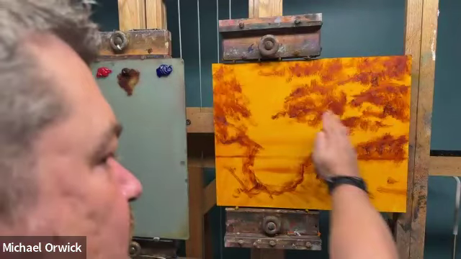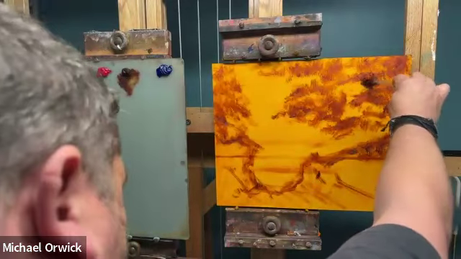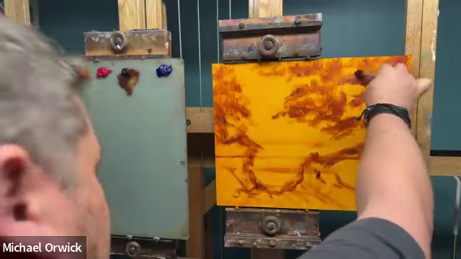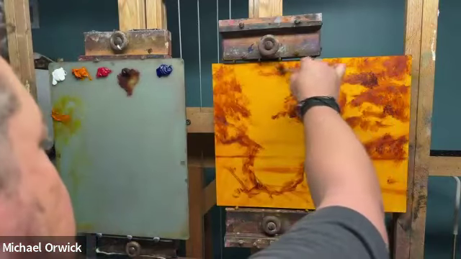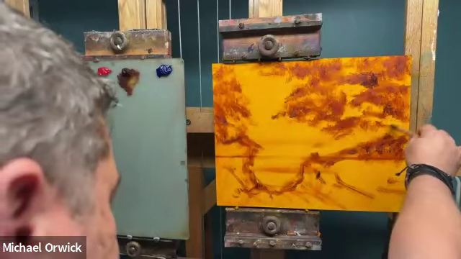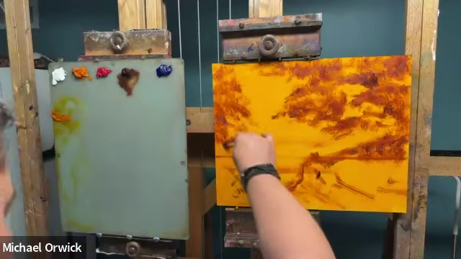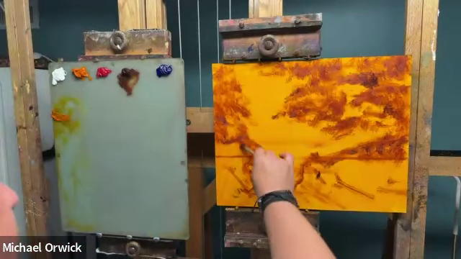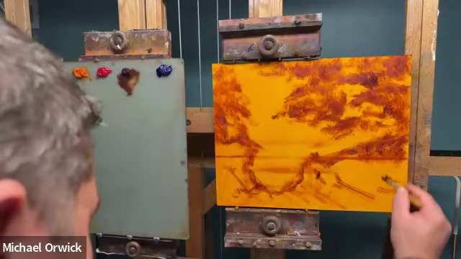So do you guys feel a bit of movement through here, or is there something I could do to make that movement stronger and more successful? Well, it's so early on with only one color there.